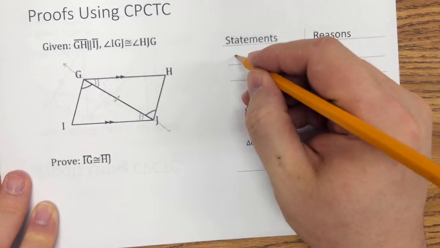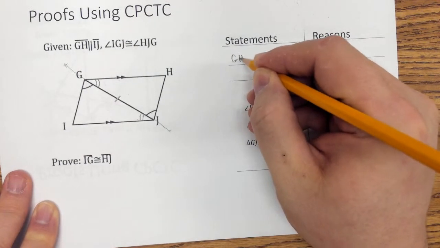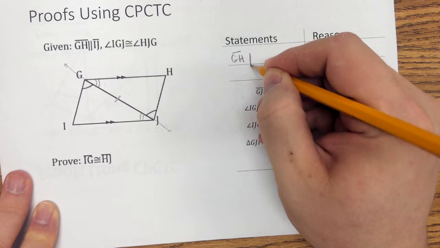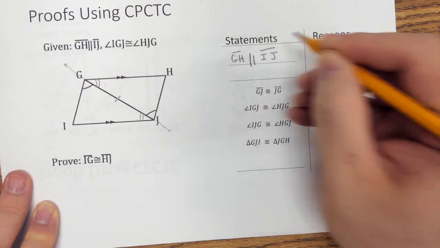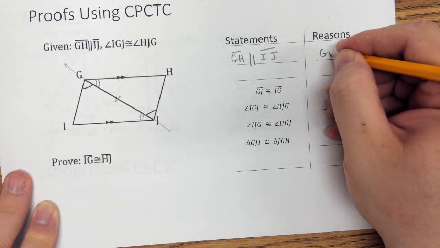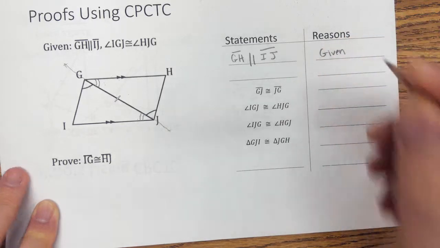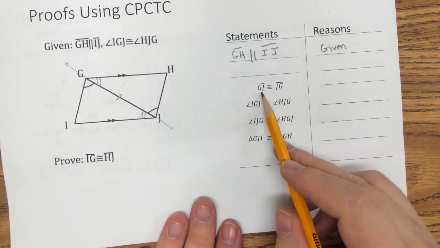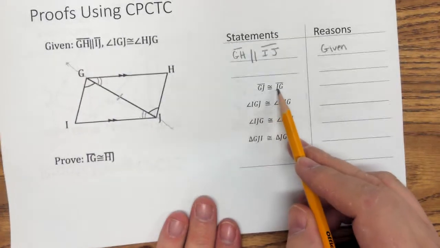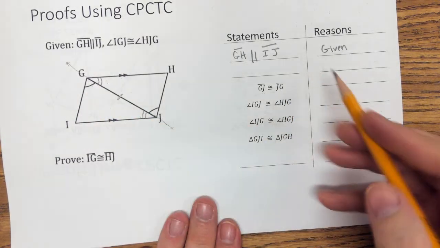Alright. I've got GH parallel to IJ. That's given. Okay. I've got GJ is congruent to JG. Why is this congruent to itself?